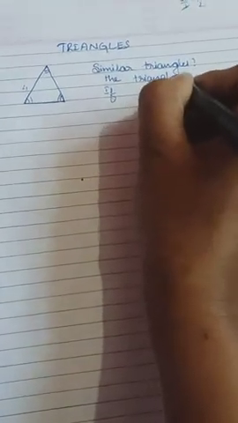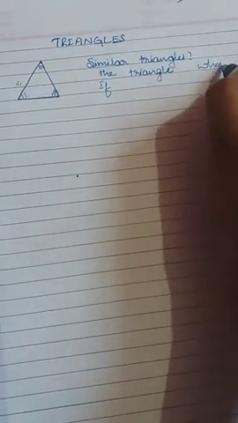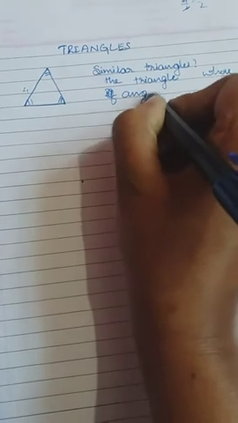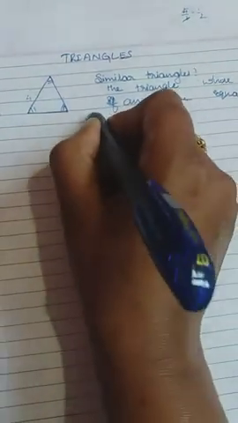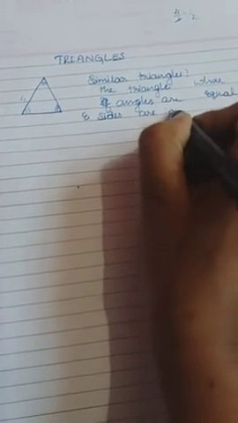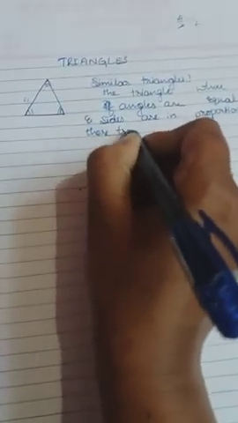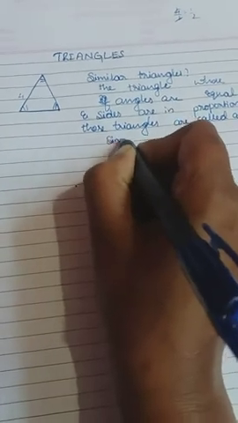The triangles whose angles are equal and also whose sides are in proportion, those triangles are called similar triangles. Okay, note down this definition of similar triangles.